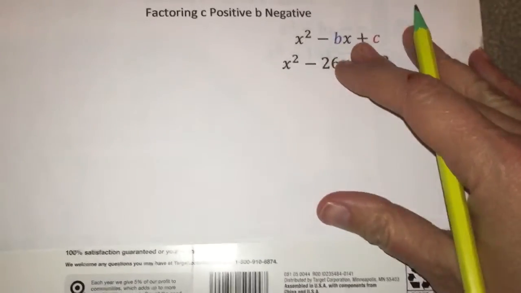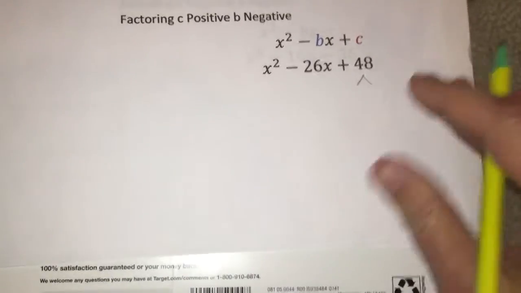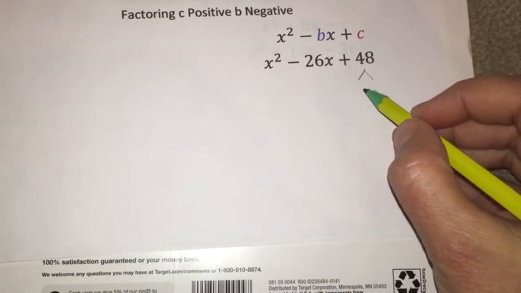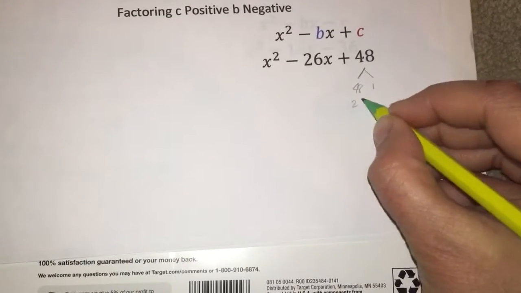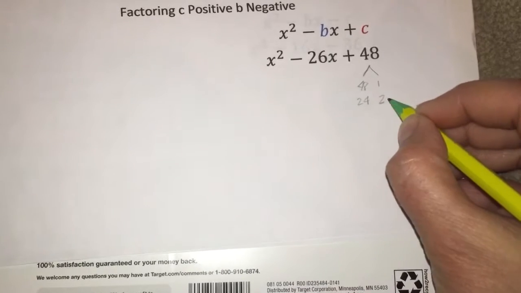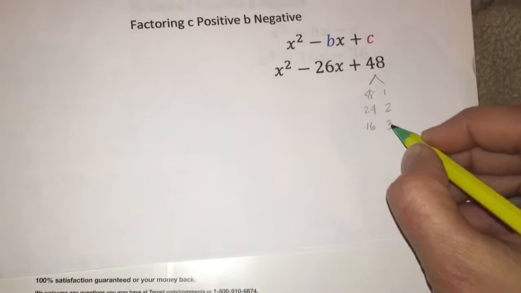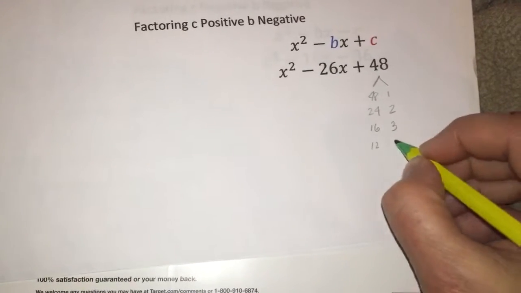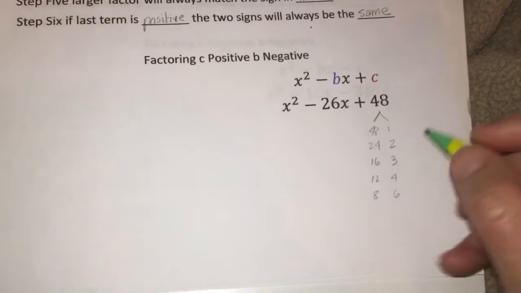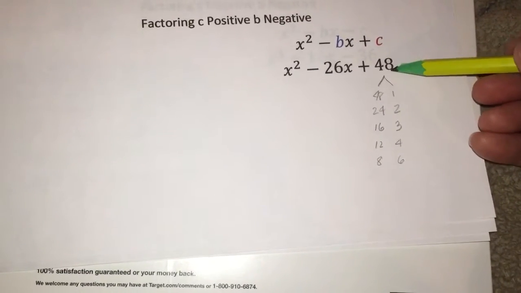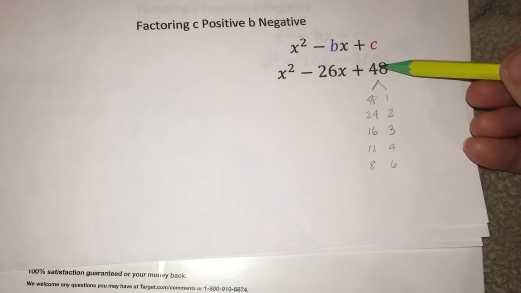So the first thing we're going to do, as when we did the positive example, is factor our C term. And our C term, once again, in this example happens to be 48. So we're going to list all the factors of 48: 48 and 1, 24 and 2, 16 and 3, 12 and 4, and 8 and 6. So all I've done is find all of the factored pairs of my C term, which is 48.